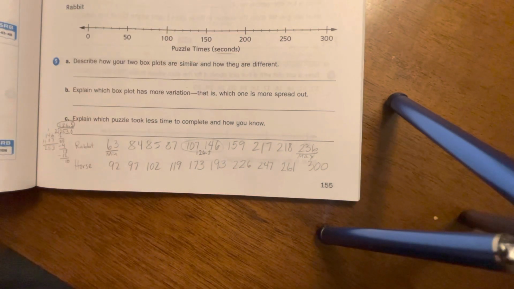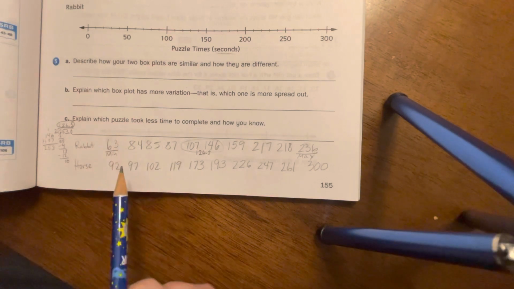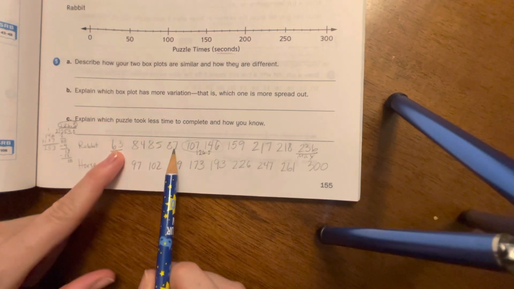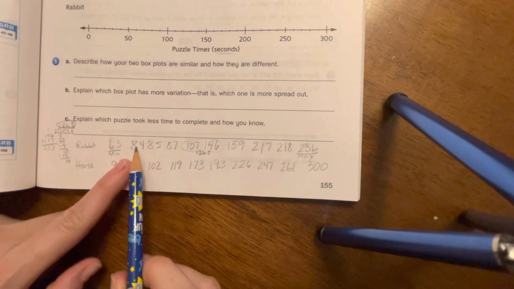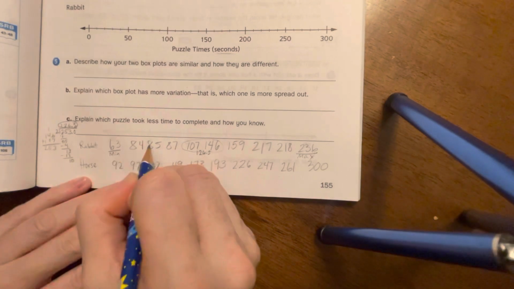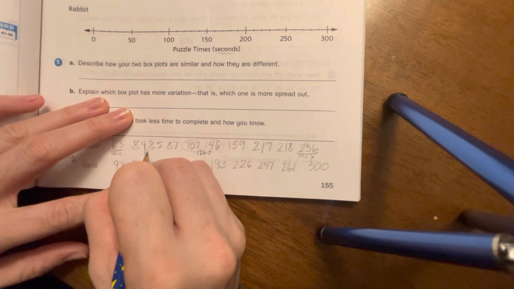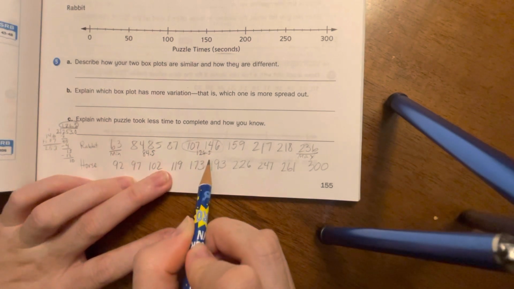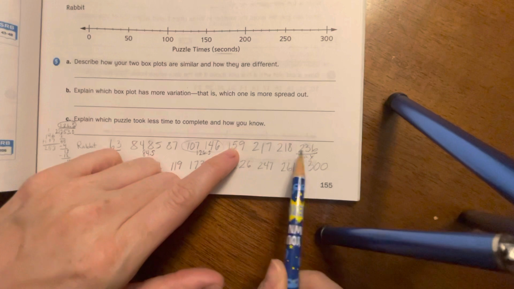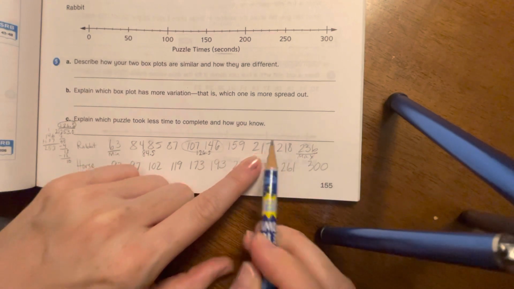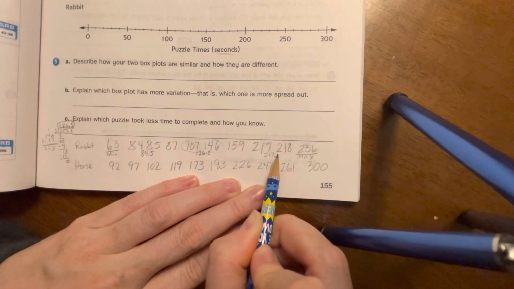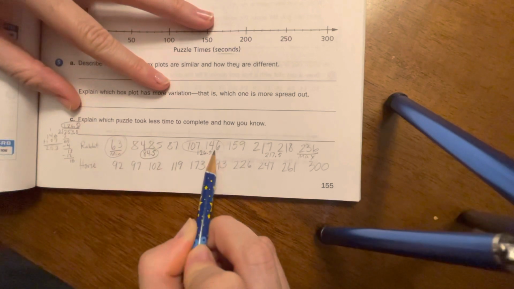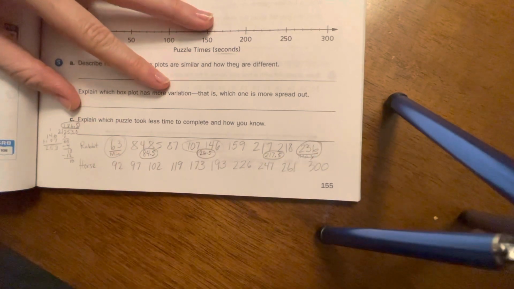And then remember, for our quartile 1, we take the median of our lower half, our lower portion here. If we look, we start here and go in. Here we have 84 and 85. So we know pretty easily that the quartile 1 would be 84 and a half. We don't need to add those together and divide. And then up here we have 217 and 218. So again, pretty easy: 217 and a half. So now we've got our 5-number summary for the rabbits.